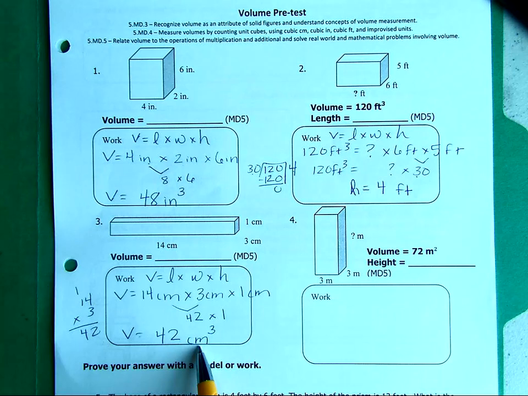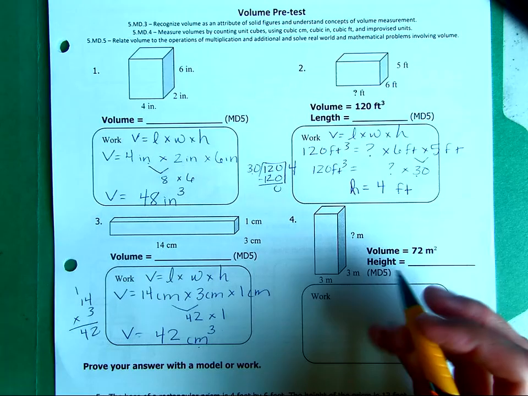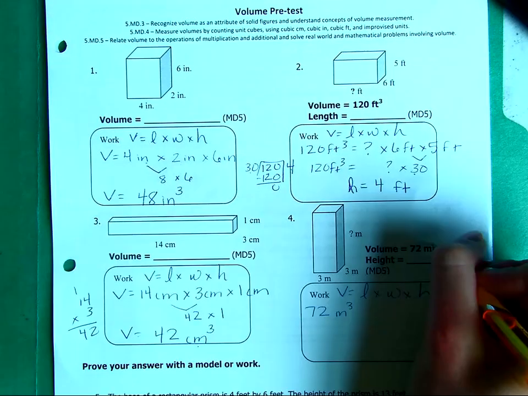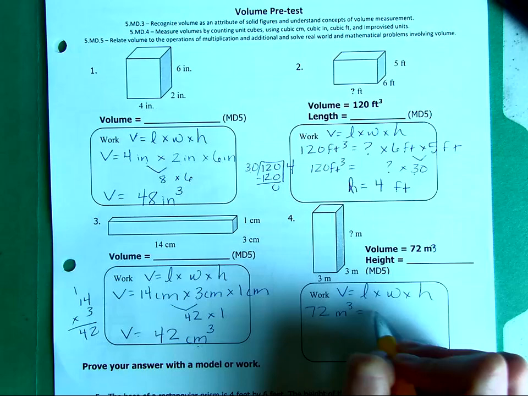On number 4, you're working backwards again. Still, write down your formula, length times width times height. Plug in what you do know. I do know the volume is 72 meters cubed. This should say cubed. I know the length is 3 meters. I know the width is 3 meters, and I don't know the height.